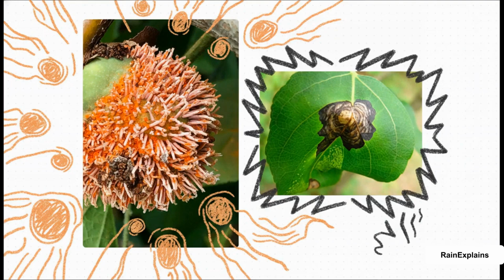Check this out. This brilliantly illustrates the difference. On the left, we see bright orange rust pustules erupting right out of the plant tissue. That is a clear-cut sign you're looking directly at the reproductive structures of the rust fungus itself. Now contrast that with the image on the right. That black, dead tissue is called necrosis. You aren't seeing the actual pathogen there at all. You're just seeing the symptom of the plant's tissue dying off in response to stress or infection.